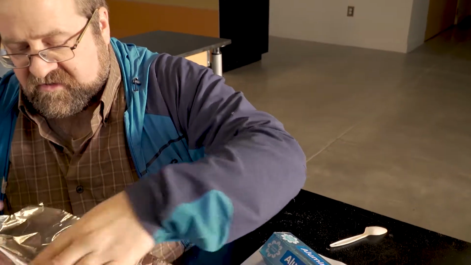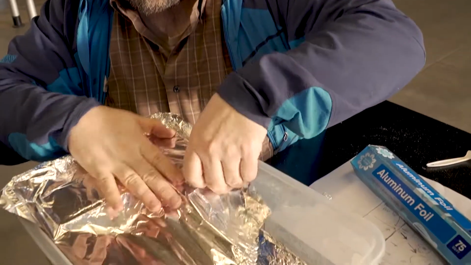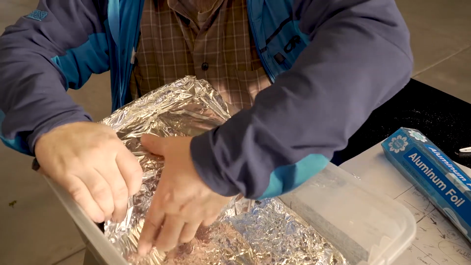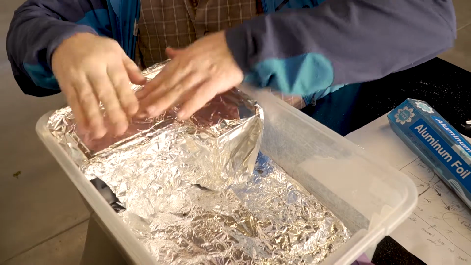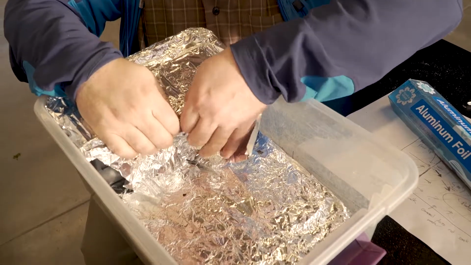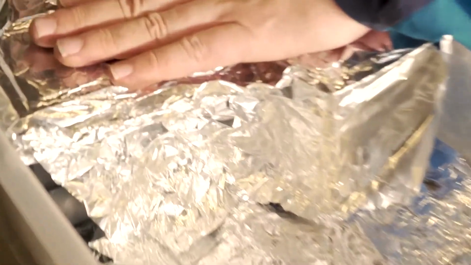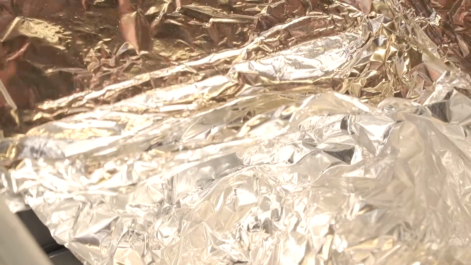And in this case, I'm just going to lay it like this over the top, but then I can kind of bunch it up so the water will actually collect in the gutter and pour down in there. I want this to somehow slope a little. I think that's going to be fine.